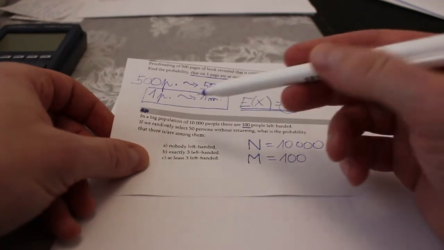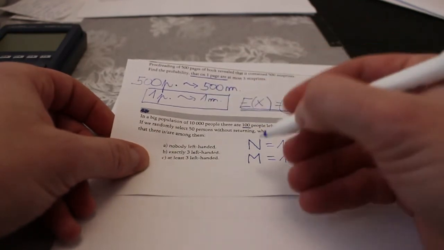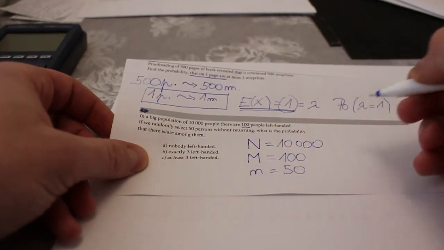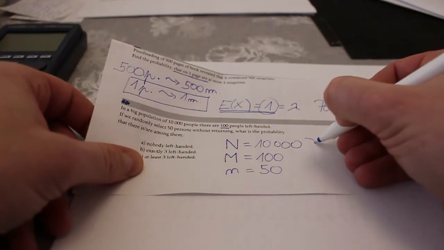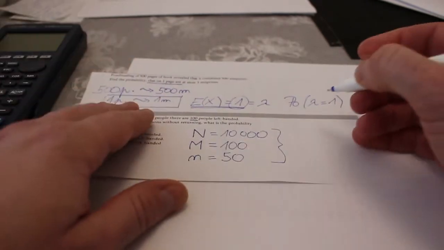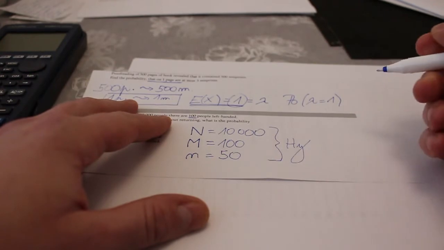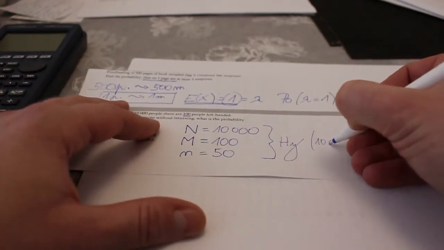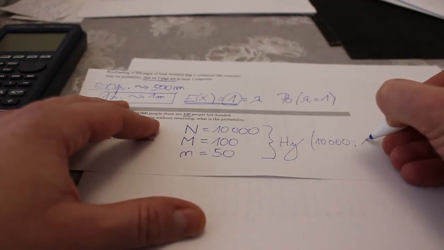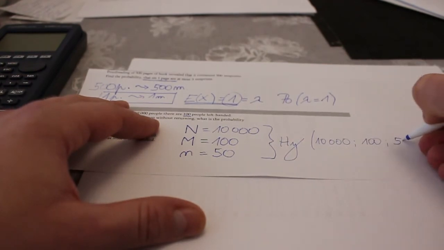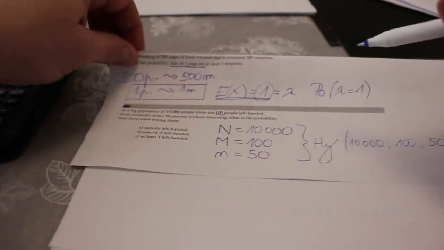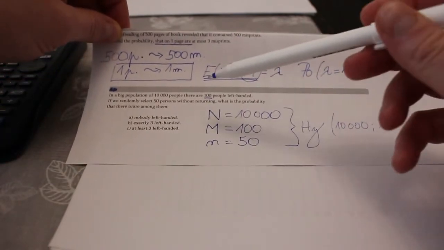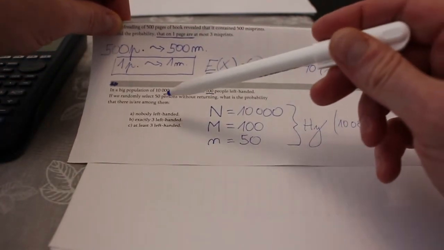And our random selection without returning, small n, is equal to 50. You can already expect that this will be a hypergeometric distribution with parameters 10,000, 100, and 50. So we already had this example before, so we are able to try to calculate this.